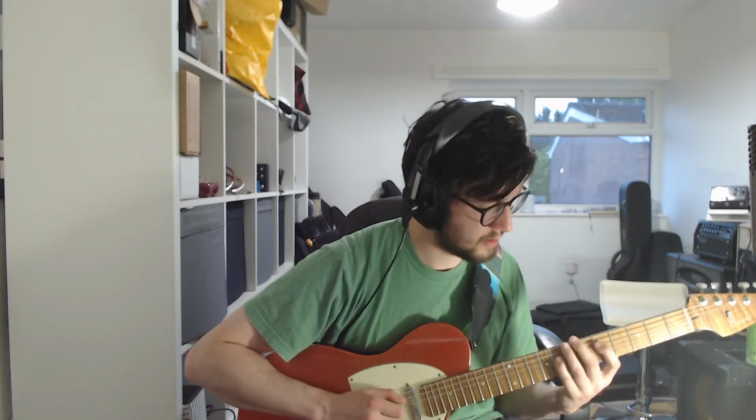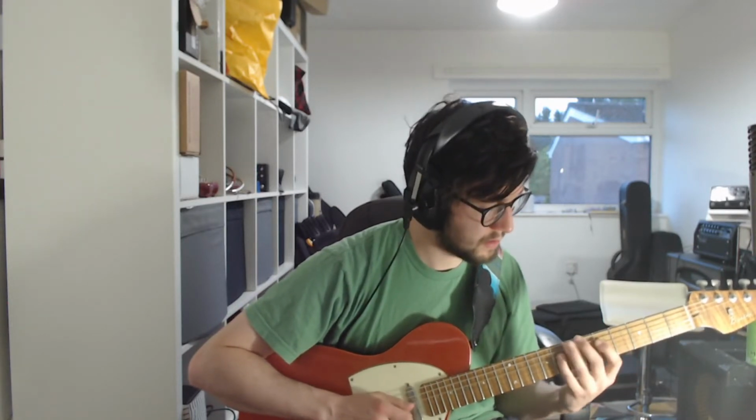C sharp, E, G, and you said it's a diminished 7, so that means you've got a 7 that's flat as well. So you should have a B flat. Now write out the notes of an A7 flat 9.